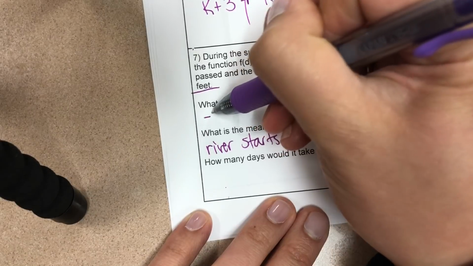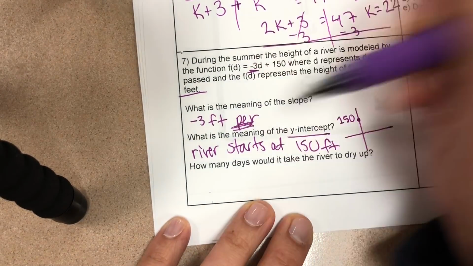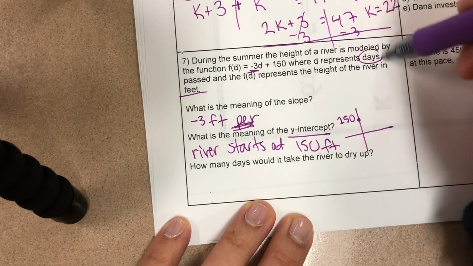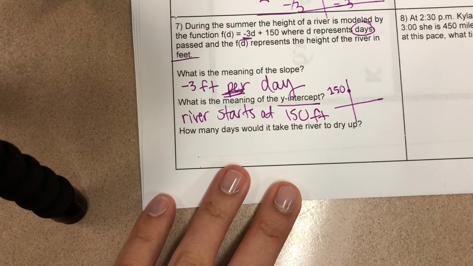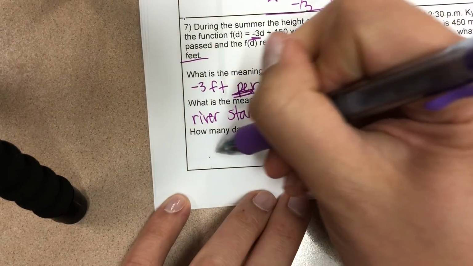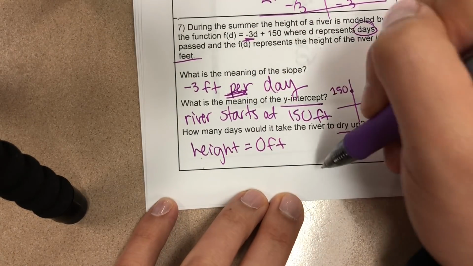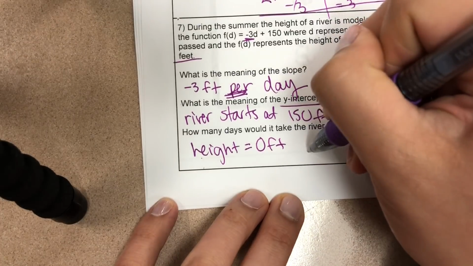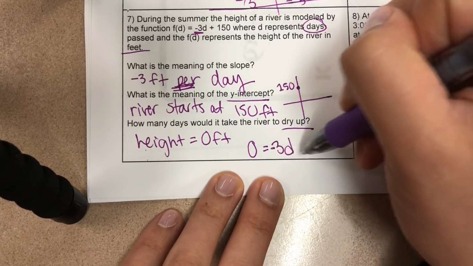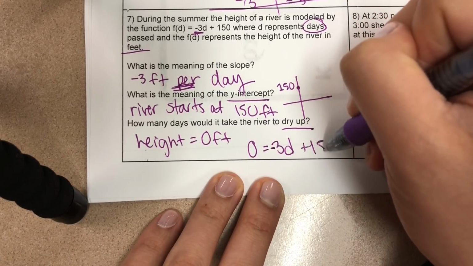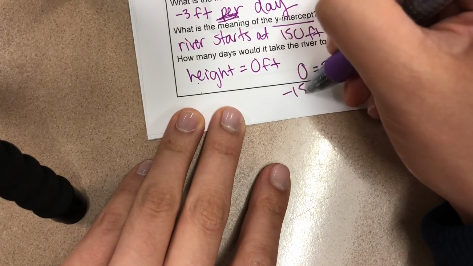Well, it's going down negative 3 feet, and there's always a per with slope. Per what? It's per time, per day. And how many days would it take for the river to dry up? Well, when the river dries up, it's at a height of 0 feet. So all I do is set this function equal to 0. So it'd be 0 equals negative, that's important, 3d plus 150. All I have to do now is solve for d, which is the number of days.